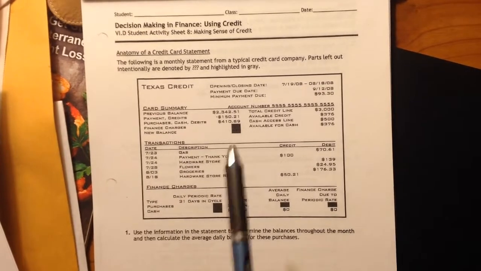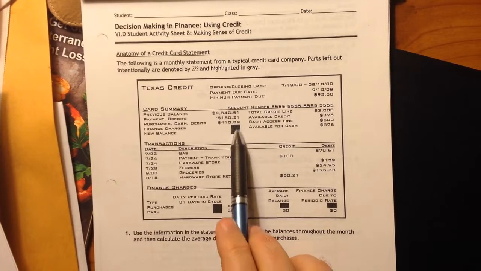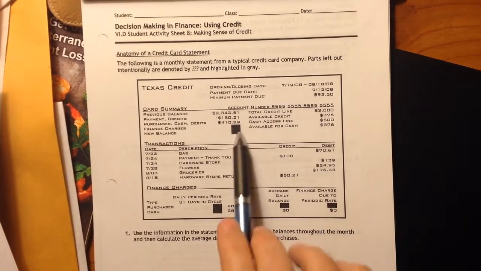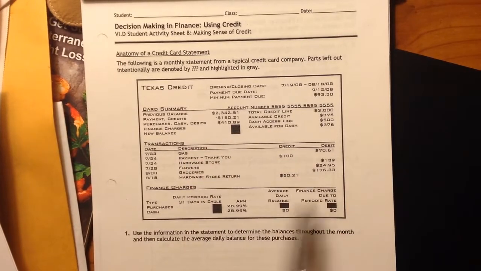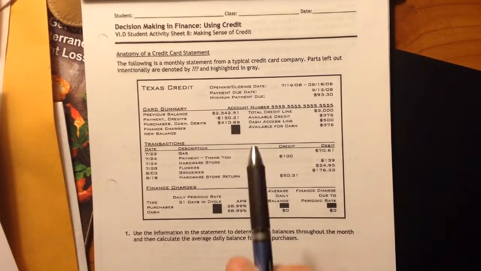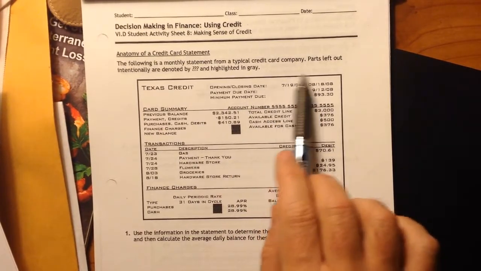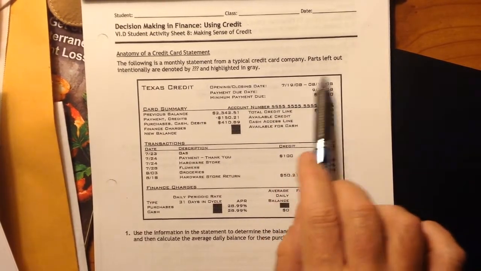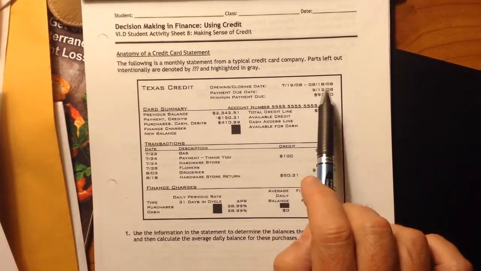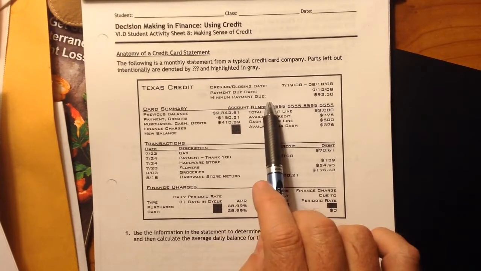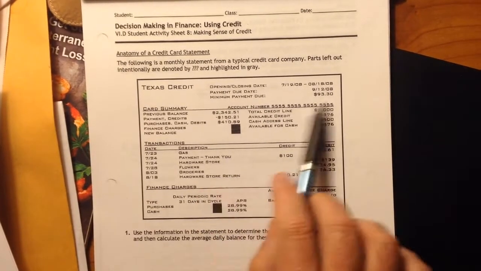Following is a monthly statement from a typical credit card company. Parts left out intentionally are denoted by question marks, but you might not be able to see those, these black places here, highlighted in gray. So here's what we have. We have the opening to closing date. This opened on July 19th. It closes on August 18th. Payment due date is on September 12th. The minimum payment due is $93.30. Have an account number here.